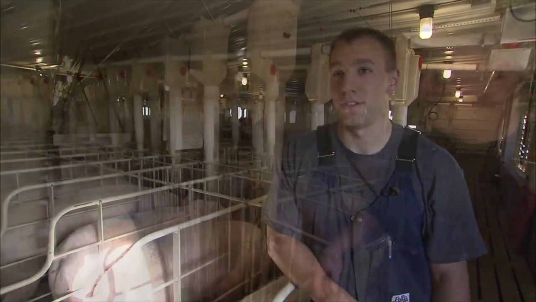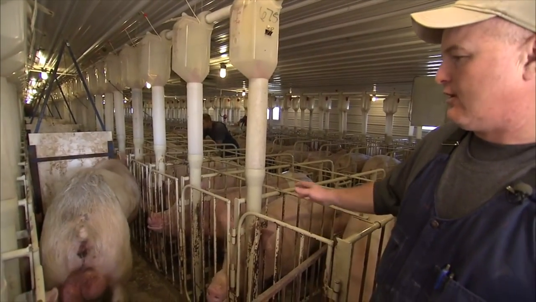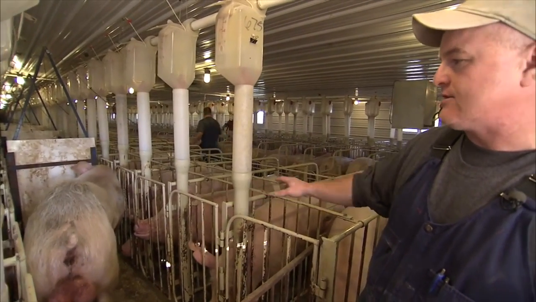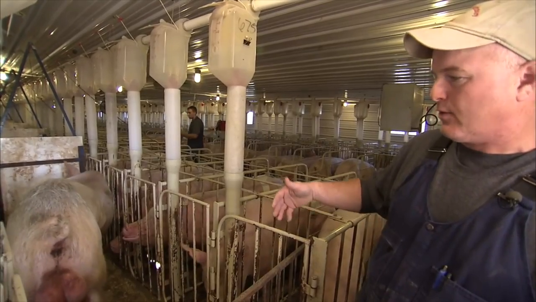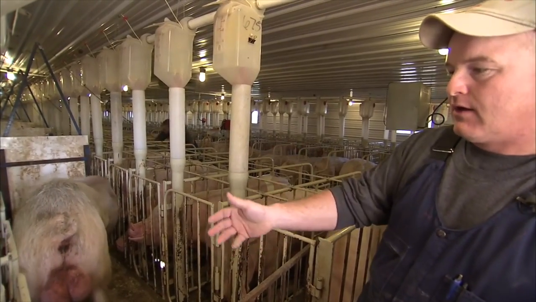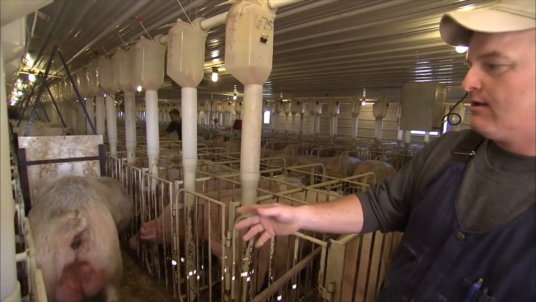Hi, my name is David. I work for Interstate Swine, and we're going to breed sows. Right now the boar is standing in front of 4 or 5 sows on each side. The odor of the boar helps stimulate our weaned sows to show standing heat. You can see their ears are perked up.